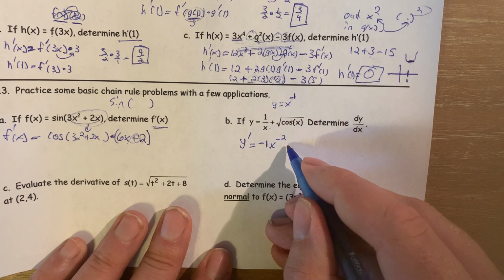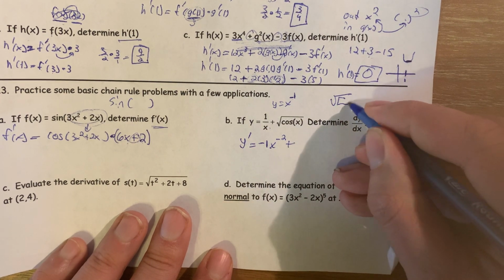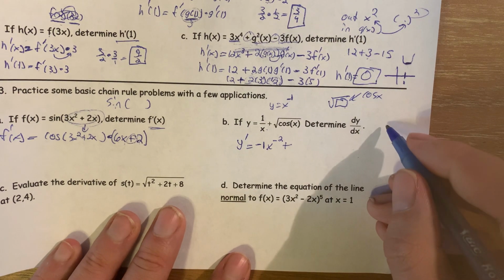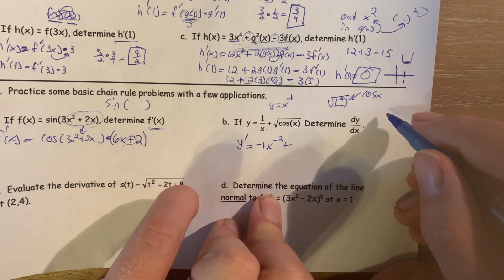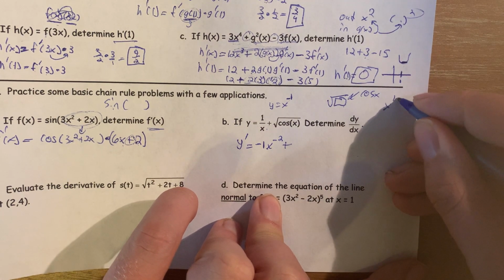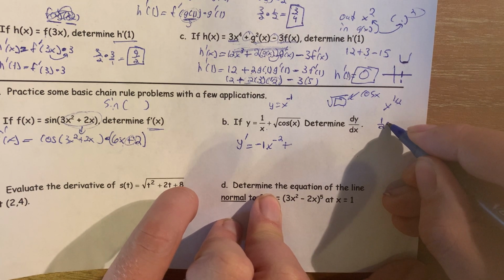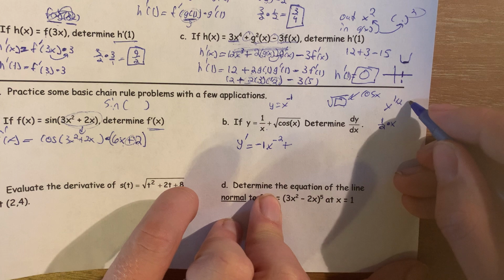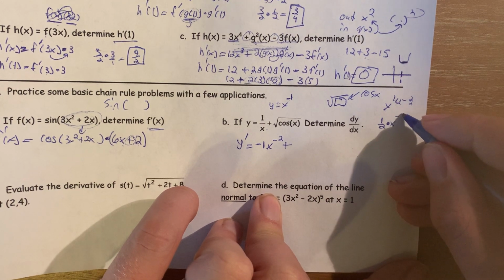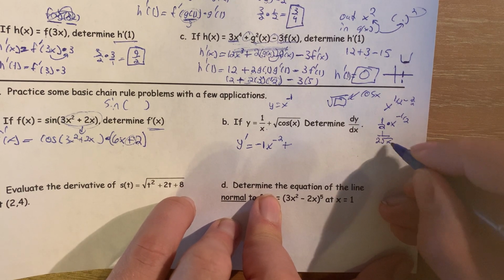This one is going to be, well, what's the outside function? This is square root of something, and that something is cosine of x. So the derivative of square root of x, hopefully we've memorized by now. Again, it'll save you a lot of time if you do. But if not, the square root of x is x to the 1/2 power. The way we do the derivative is we do 1/2 times x to the, we lower the power by 1, so minus 2 over 2, that'll be negative 1/2. And we can rewrite this as 1 over 2 square root of x.